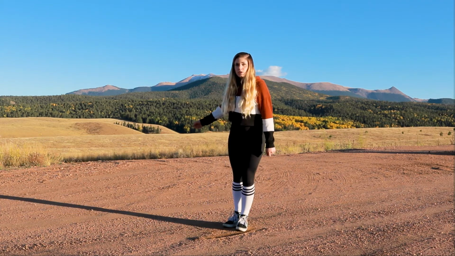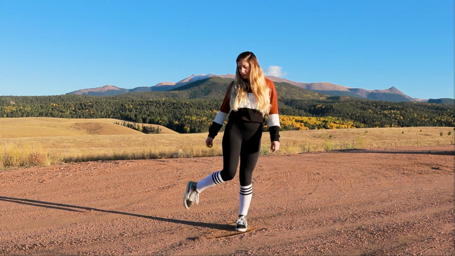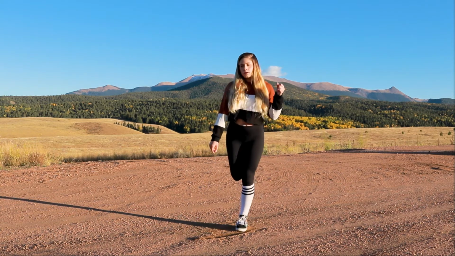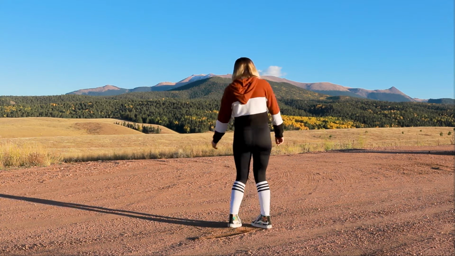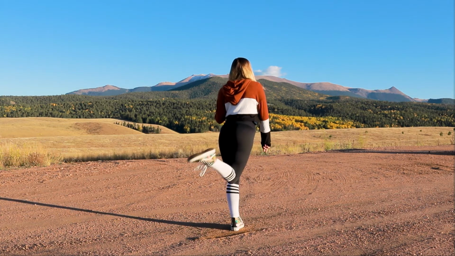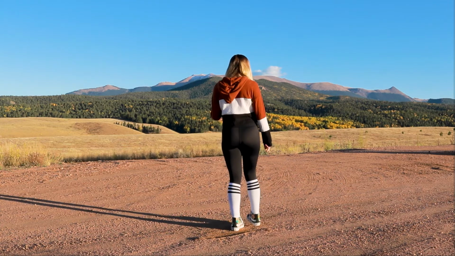I like to point my toes when I do this. I feel like it makes it easier to lift it up and around. So one more time from the back, go all the way down, lift up and around.